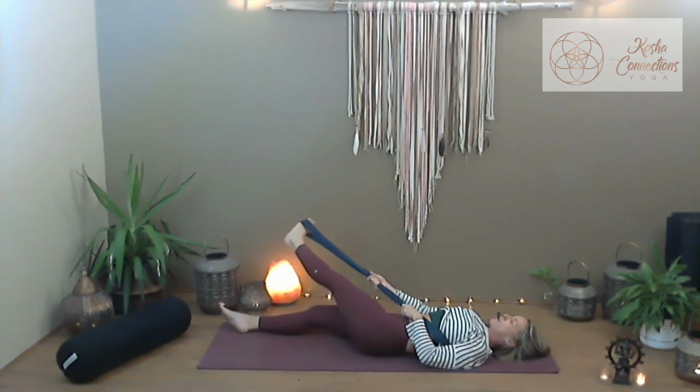Take it across the body for the last time. All planes of movement and motion that our body is built and designed to do. We are built and designed to be able to express ourselves. Let's slowly draw back to center.